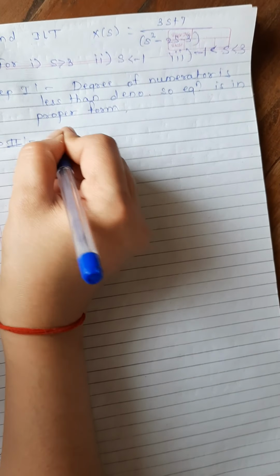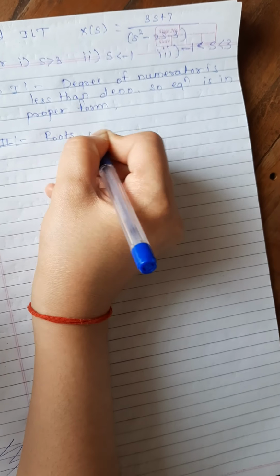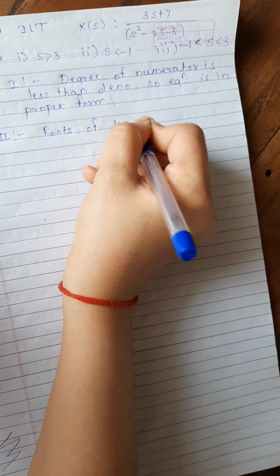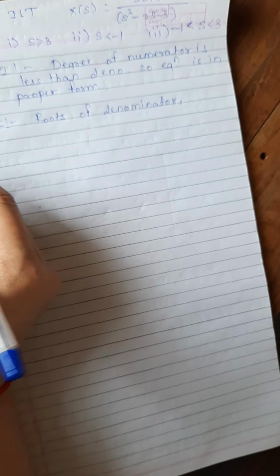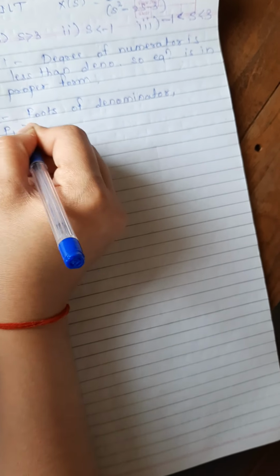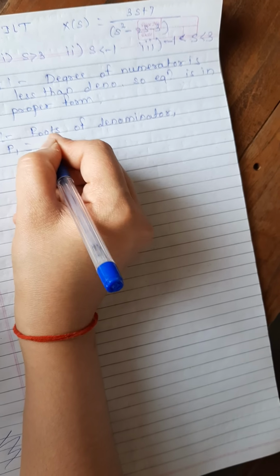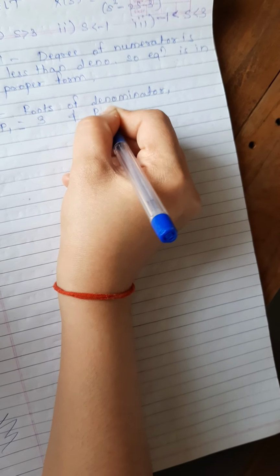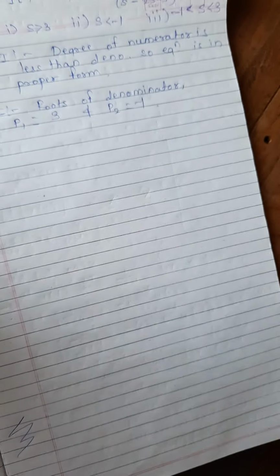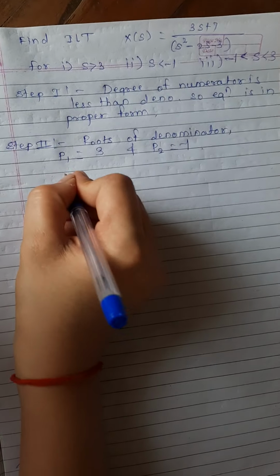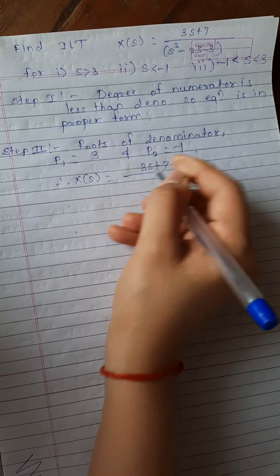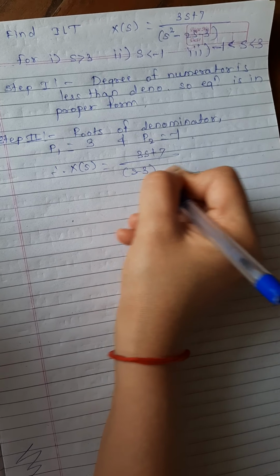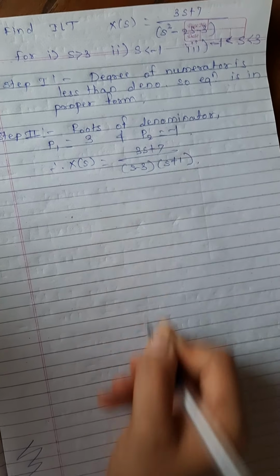So step 2 is roots of denominator. So the roots of denominator are p1 is equal to 3 and p2 is equal to minus 1. Therefore x of s is equal to 3s plus 7 divided by (s minus 3)(s plus 1).